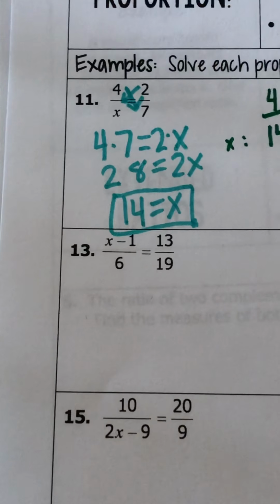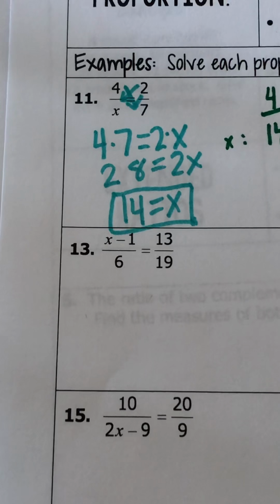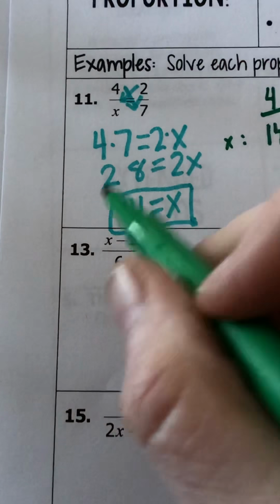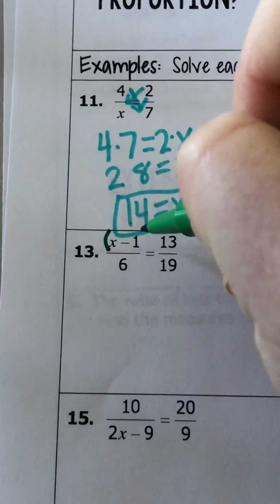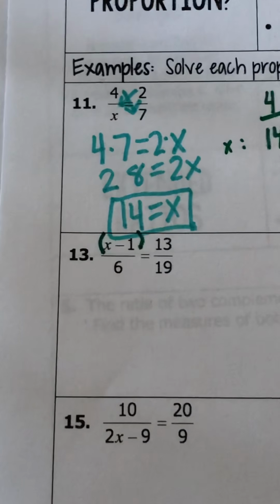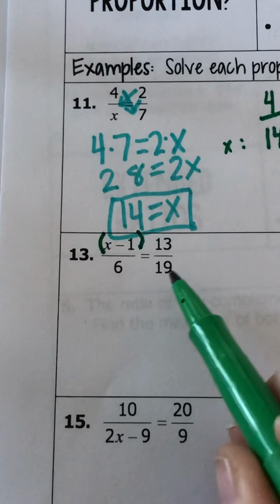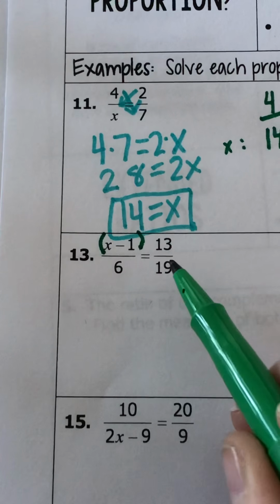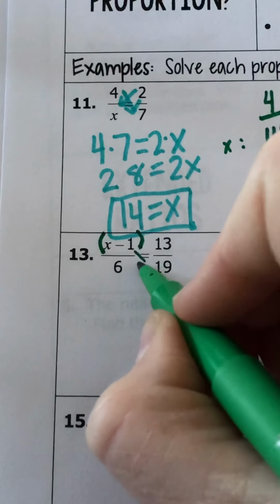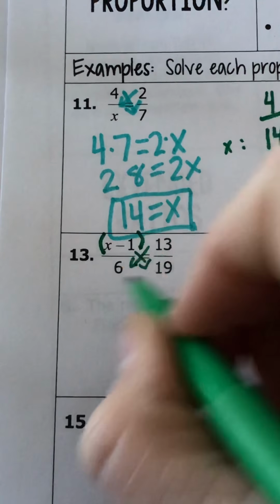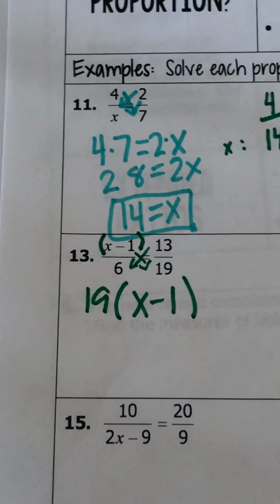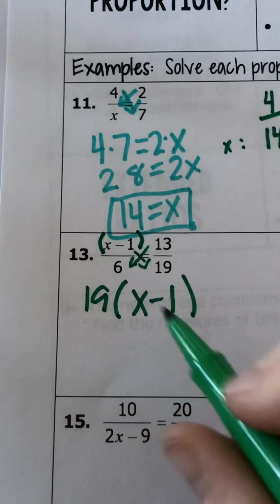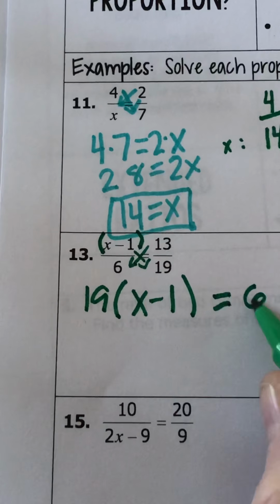Okay, number 13. We have more than one term on one side of our fraction. When that happens, you need to group it up, and you're going to write the number, the one that's only by itself, in front, so you don't forget to distribute. So I'm going to write this as 19x minus 1 when I multiply across. I'm going to put the 19 in front so I don't forget to distribute.